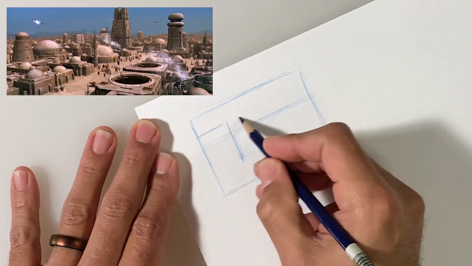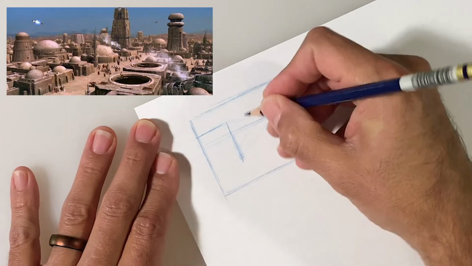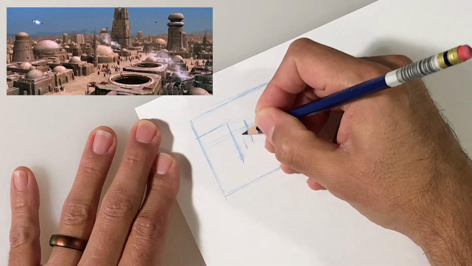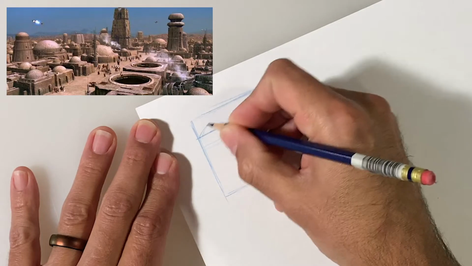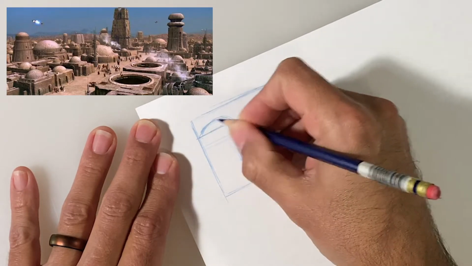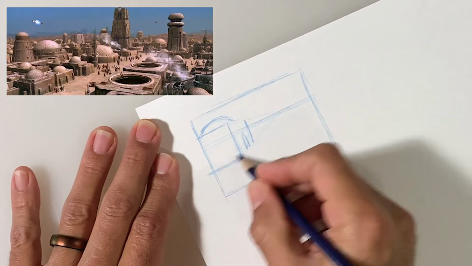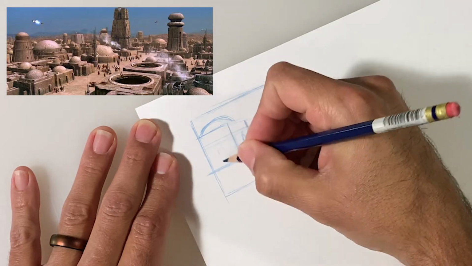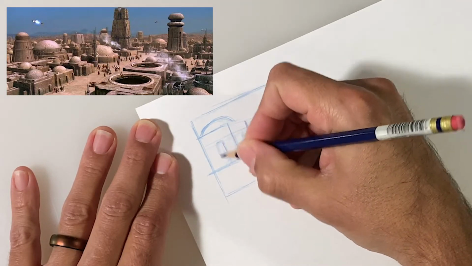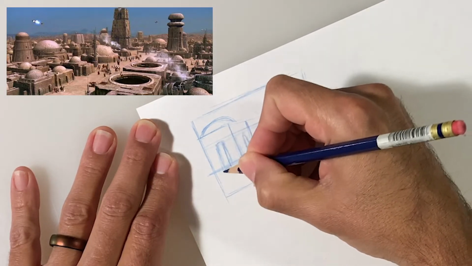Let's see. Let's stick a building here. Do a little entrance to it here. And it's got these rounded tops, like a lot of these desert style buildings here.